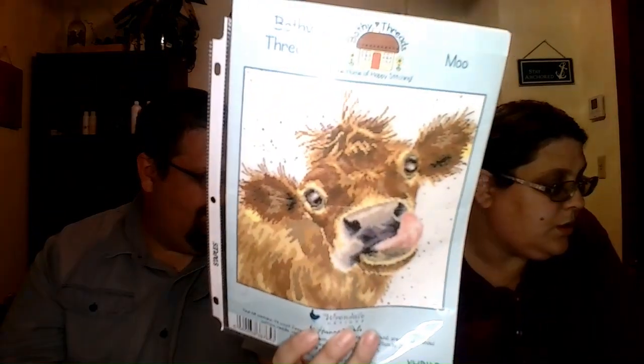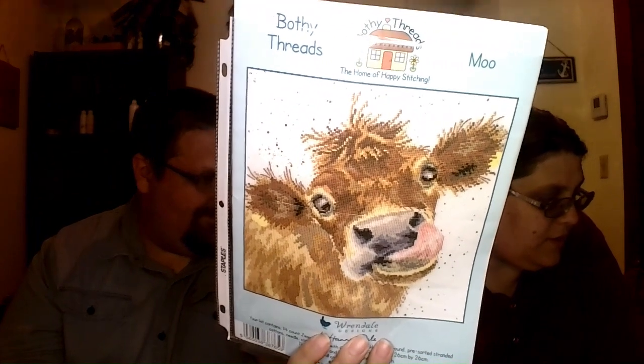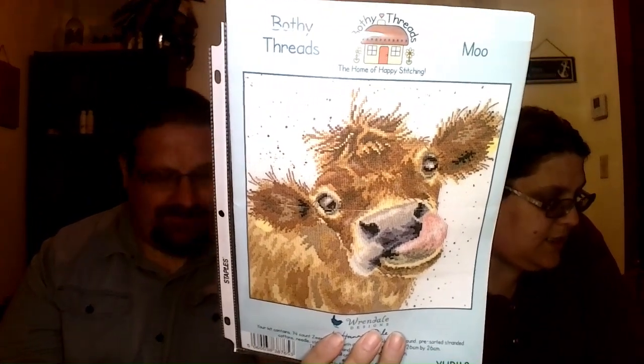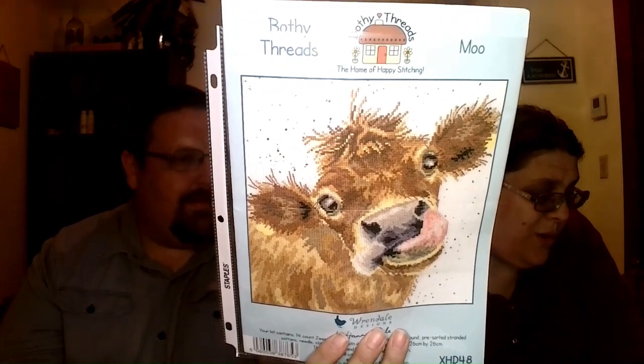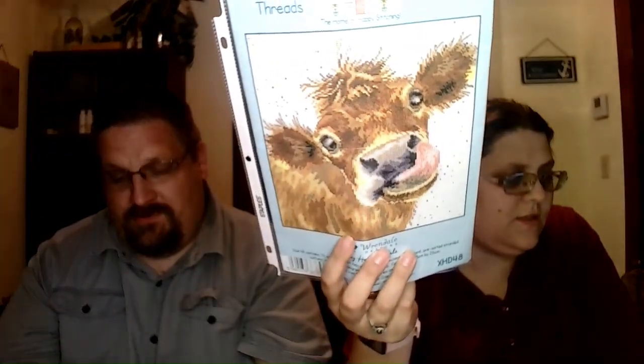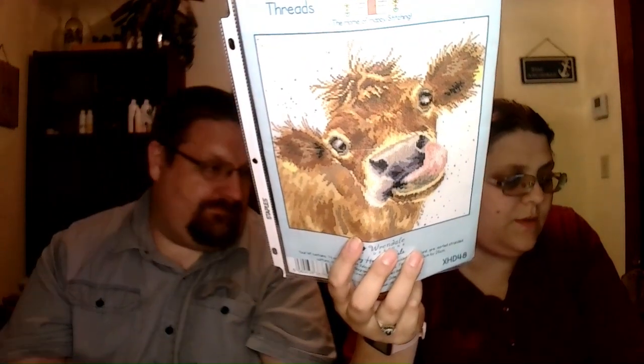It is Moo by Bothy Threads. Now, she had got this as a kit. They just list off the thread names, but they do correspond with DMC color thread names, and if it's overly challenging, I will just buy the kit. But she was being very generous, so I'm going to try to work with the chart she gave me.